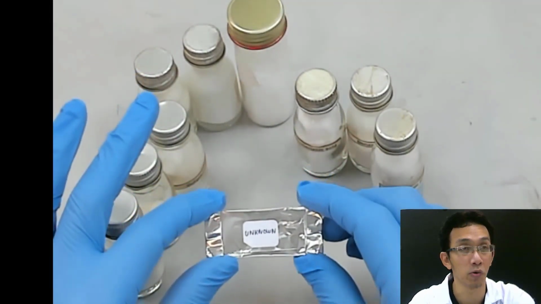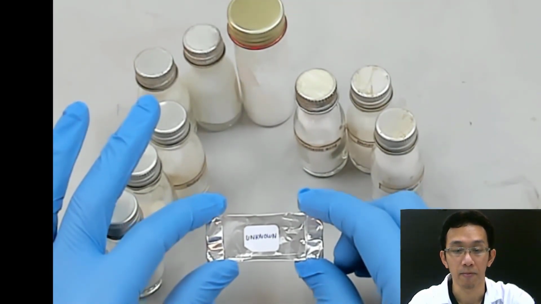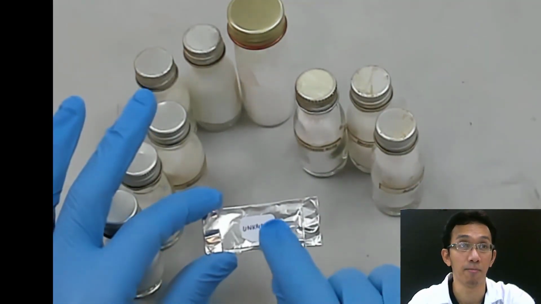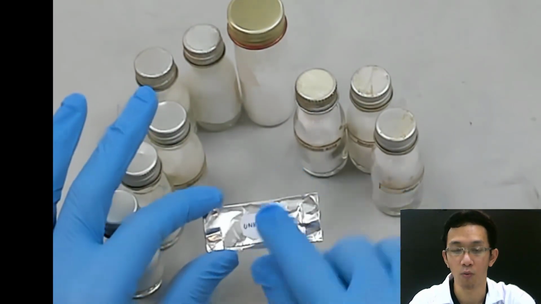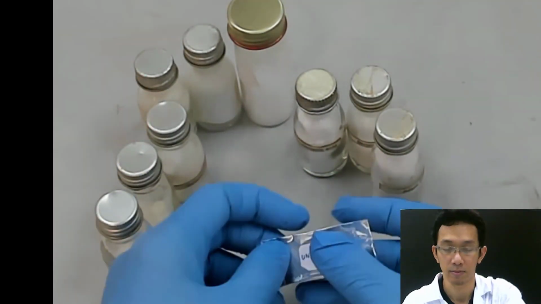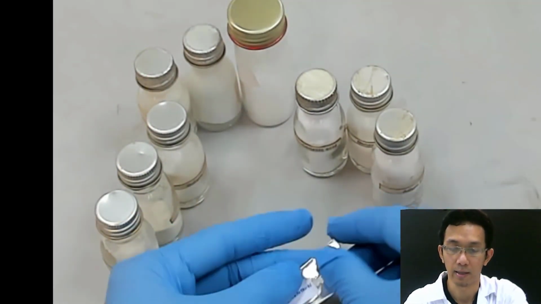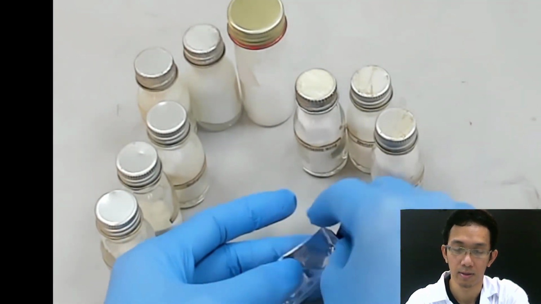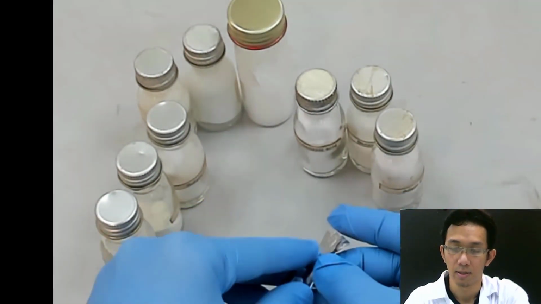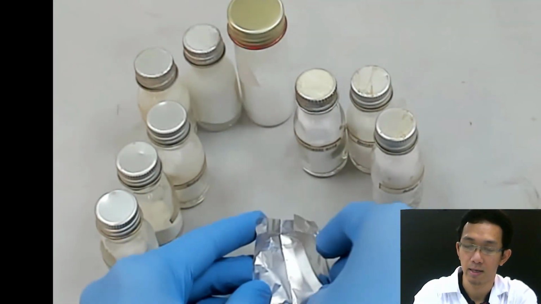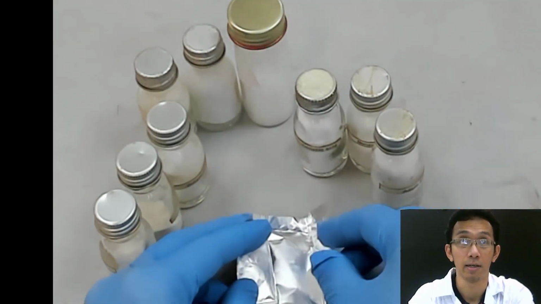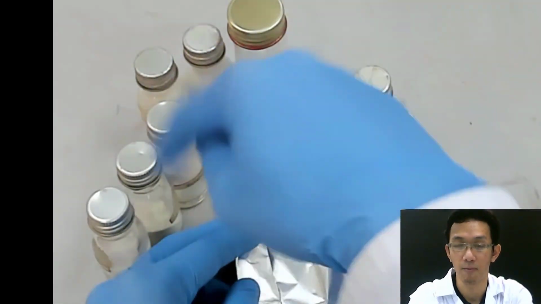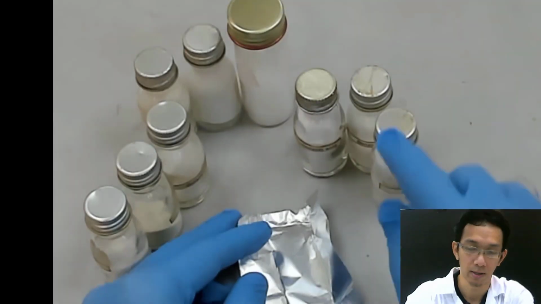Okay, so we will first check the melting point for this unknown. How do we do that? We will take out some of it. So I take out some. Basically there is some powder there. So it comes from one of these.